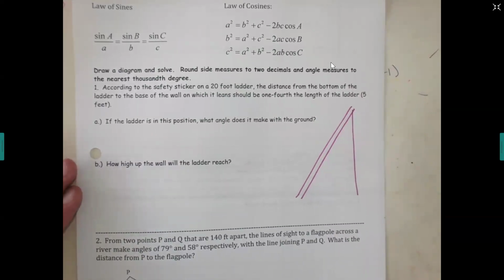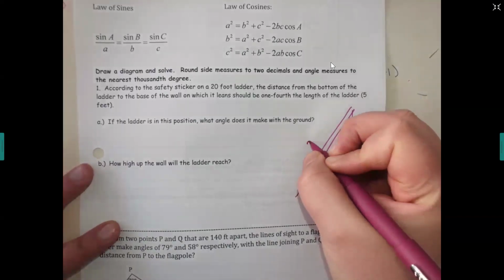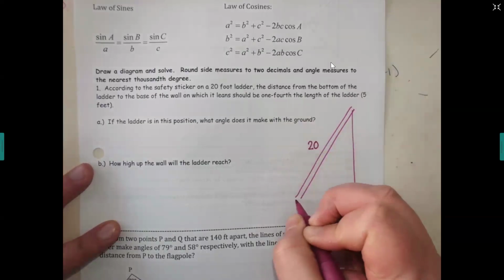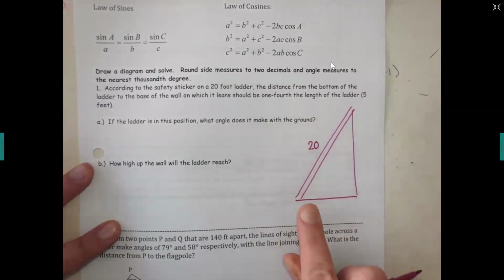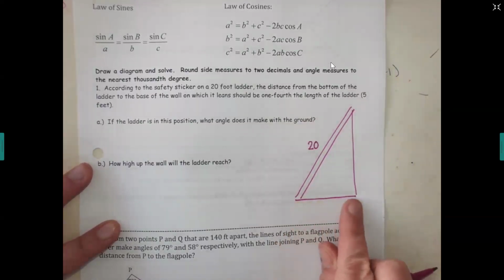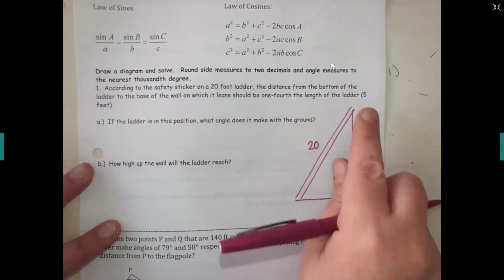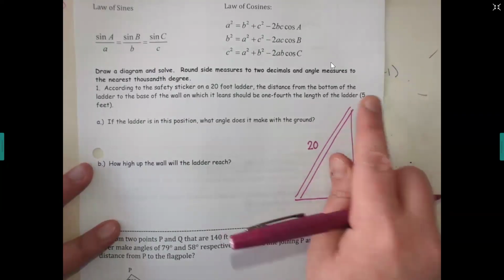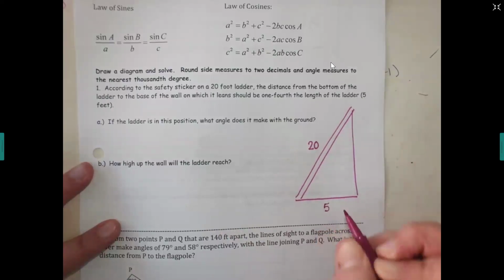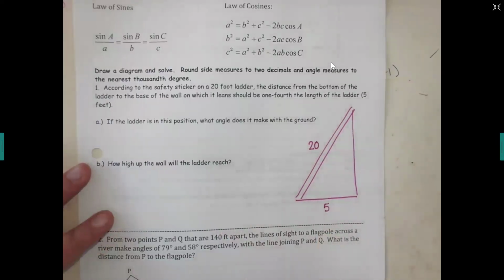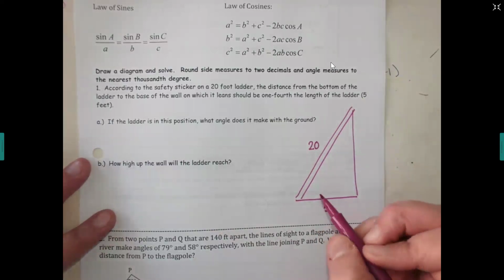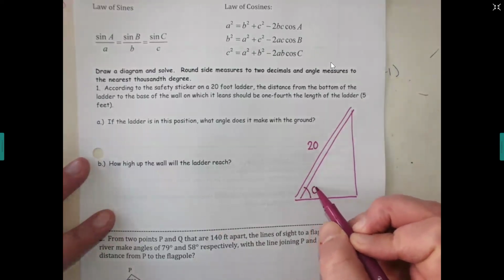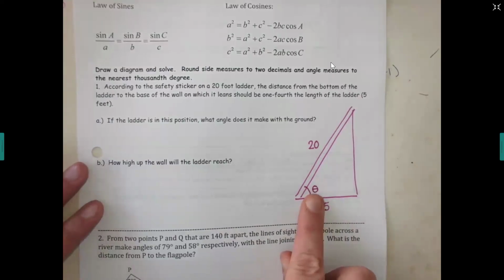It says the distance from the bottom of the ladder to the wall should be a fourth the length of the ladder. Now, if the ladder is 20 feet long, how far would that make this distance if it's supposed to be a fourth of that? Okay, good. And it does say that in parentheses, but 5 feet. Then it says, what angle does the ladder make with the ground? So put your theta here, and this is what we're trying to find.